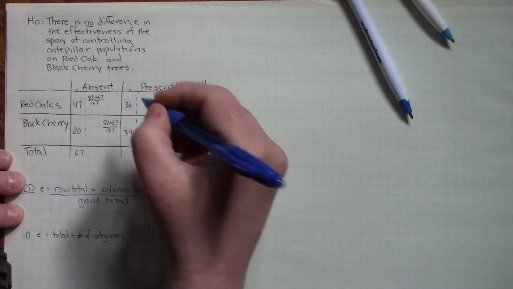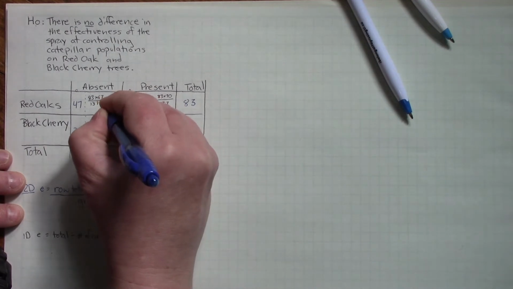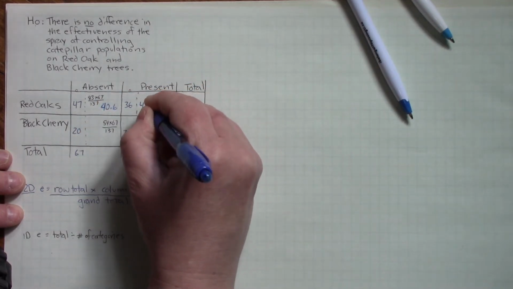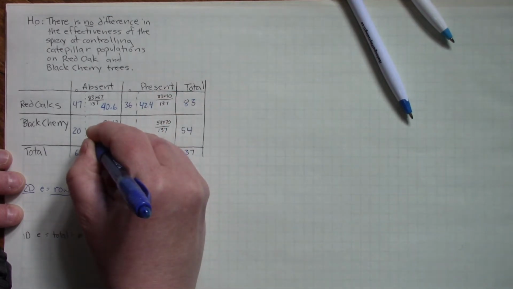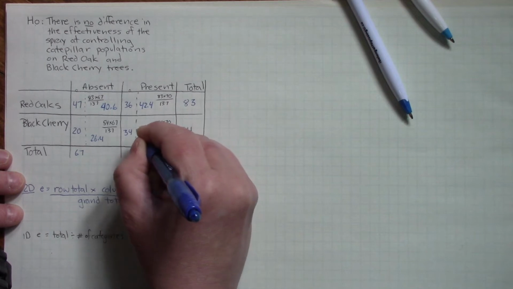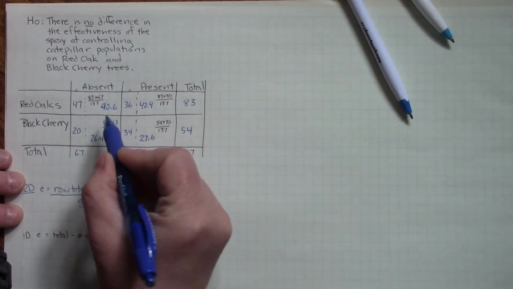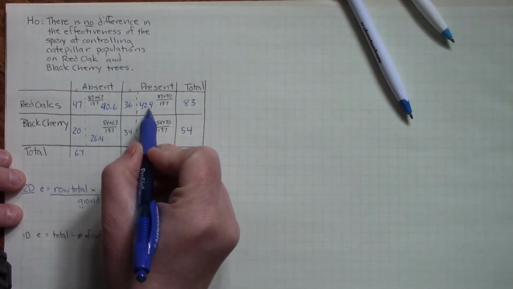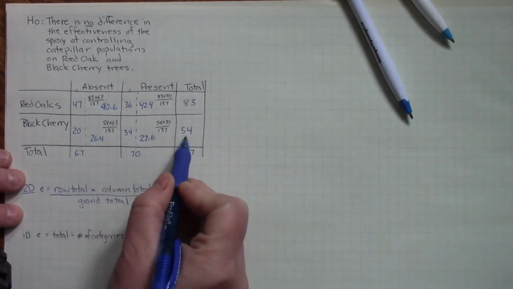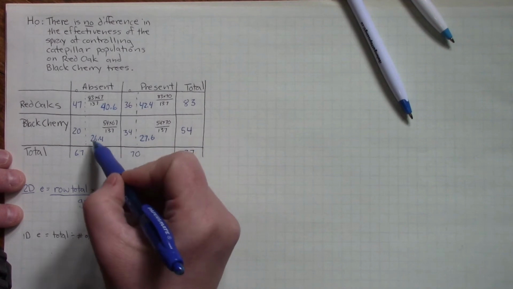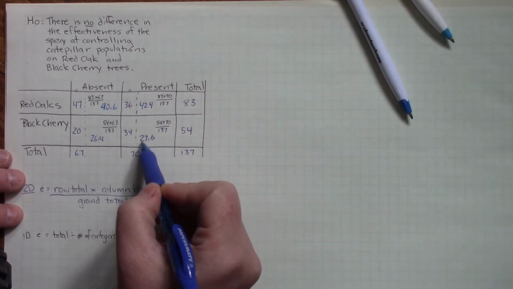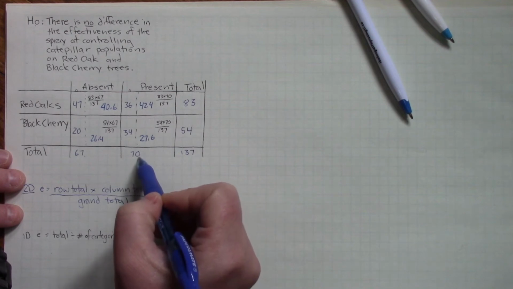When I do the math, we get 40.6, 42.4, 26.4, and 27.6. And when we add them up, 40.6 and 42.4 equals 83, 26.4 and 27.6 equals 54, 40.6 and 26.4 equals 67, and 42.4 plus 27.6 equals 70.